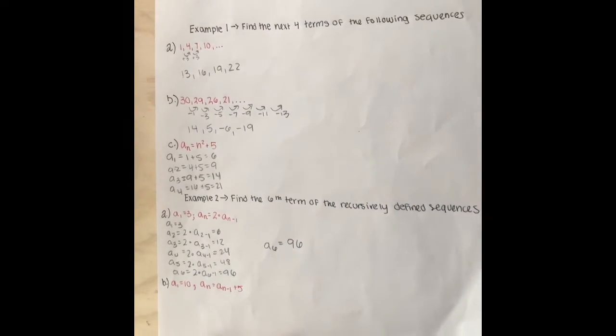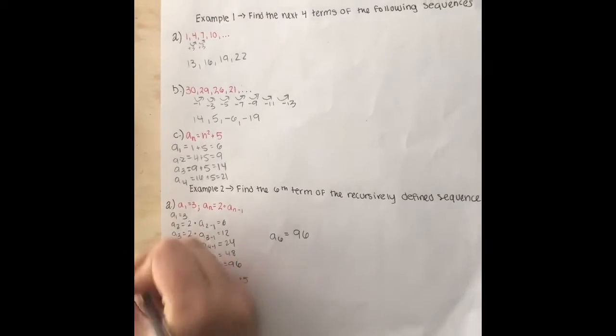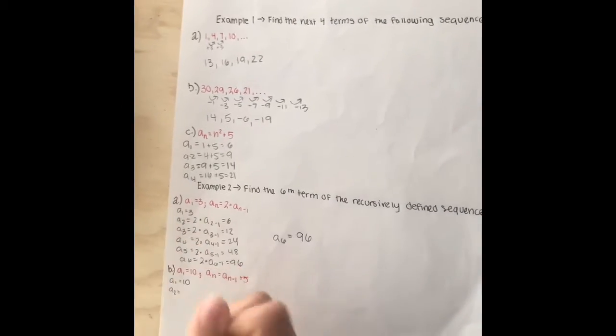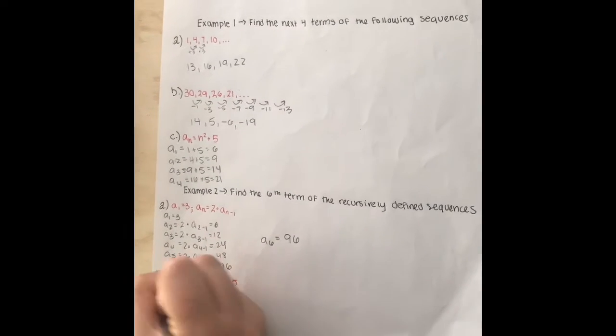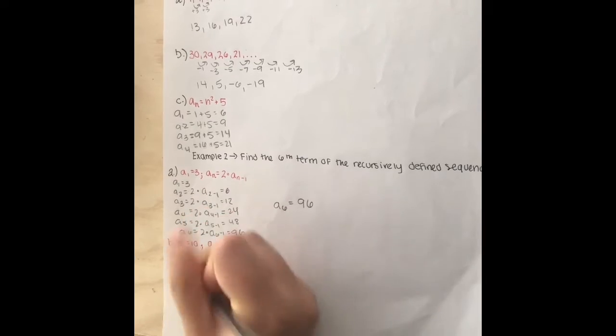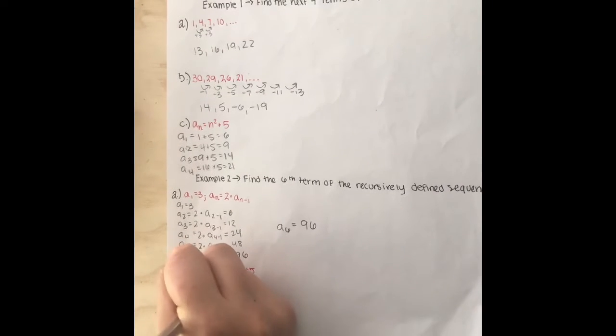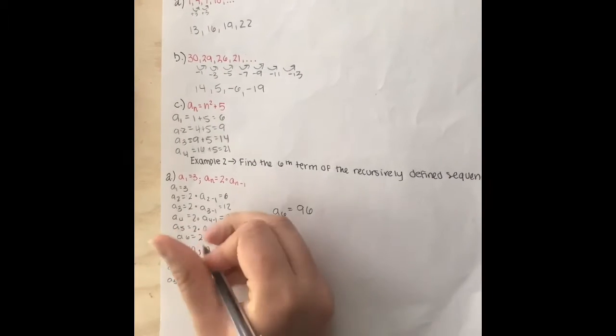The next one is really similar, so we're just going to do A1 equals 10. A2 equals A of 2 minus 1 plus 5. So we're going to do 10 plus 5, 15. A3 is A of 3 minus 1 plus 5. So 15 plus 5.